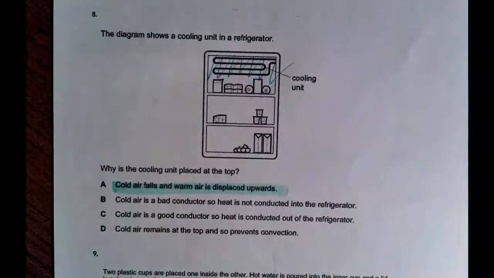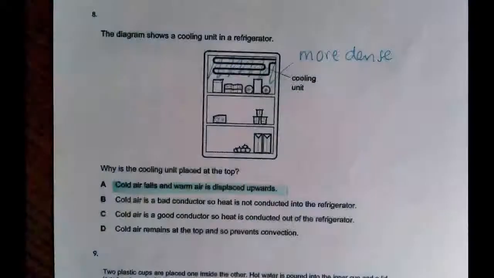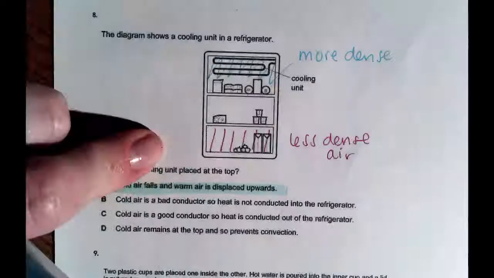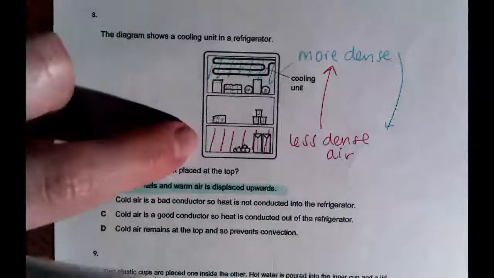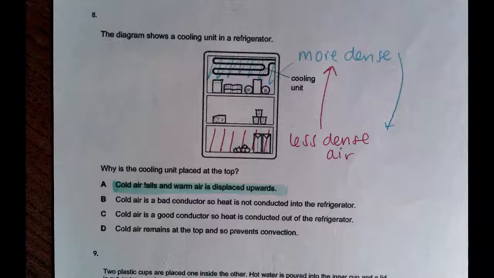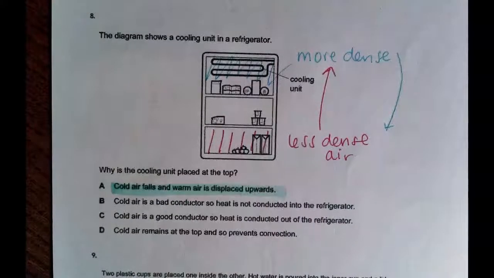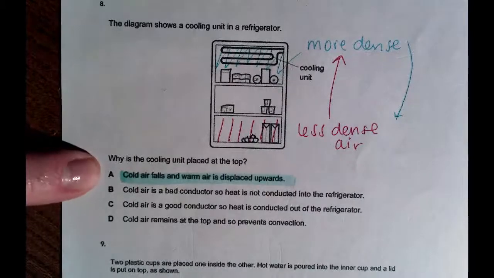It's more dense. The air underneath, which absorbs the heat from the food, is warmer, so it's less dense air here. This more dense air will sink, and the warmer air from the food that needs to be cooled down moves up to the top. Now this cool air is going to replace the warm air and cool it down. So that gives us A.